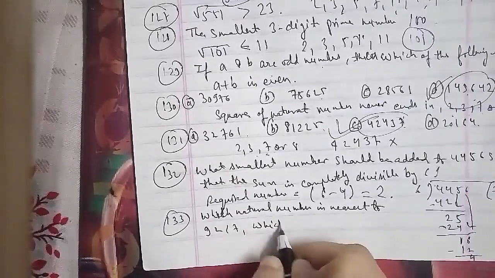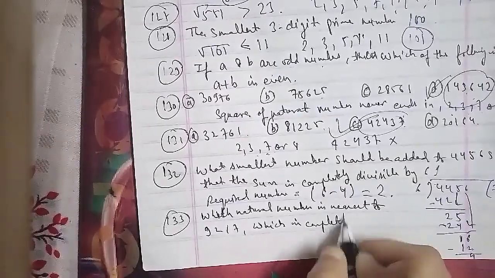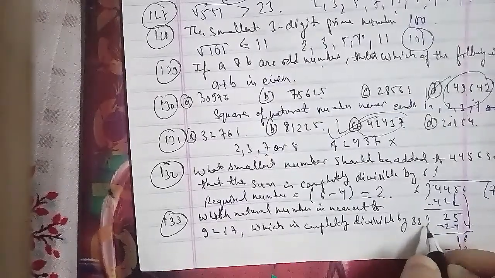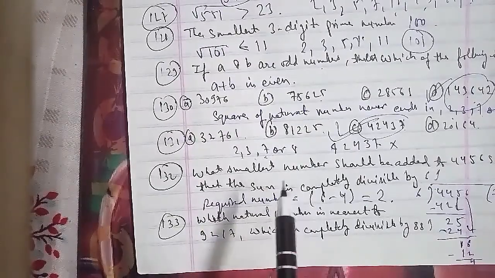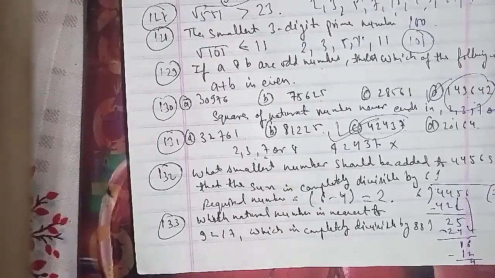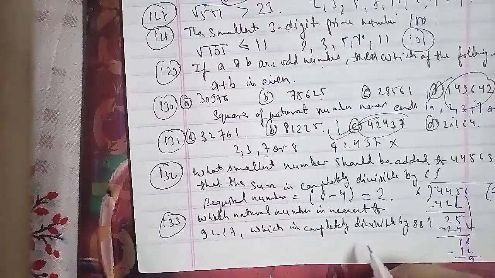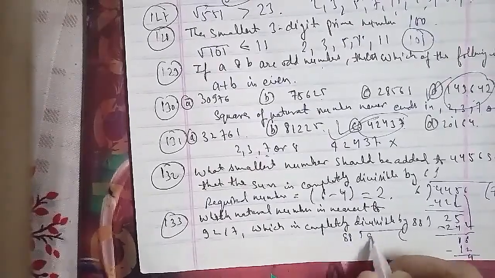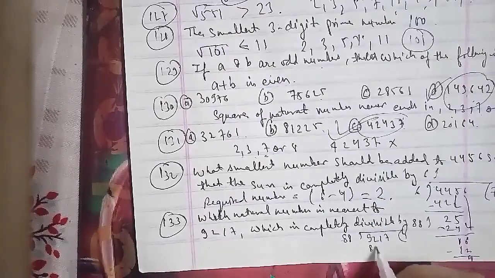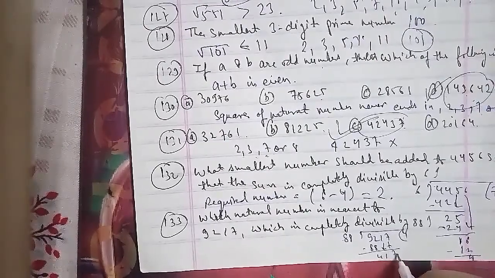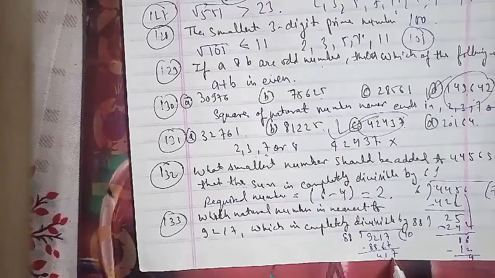Here we'll go ahead with the solution. On dividing 9217 by 88, 88 ones are 88. We'll get 4, then we take 1. So 41, we'll take 2 here, we'll put 0 here. So it is 417, and 88 fours are 352. Then minus it out, we'll get 65. So the required number equals 9217 plus 88 minus 65, so that will be 9217 plus 23, which equals 9240.